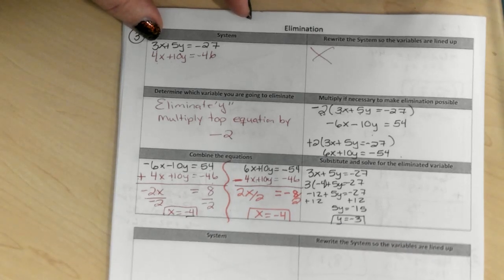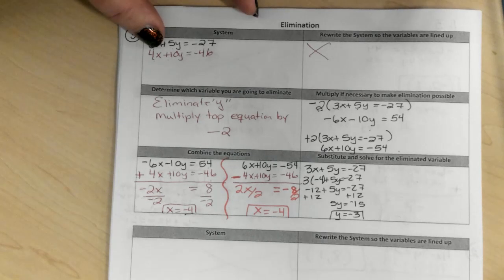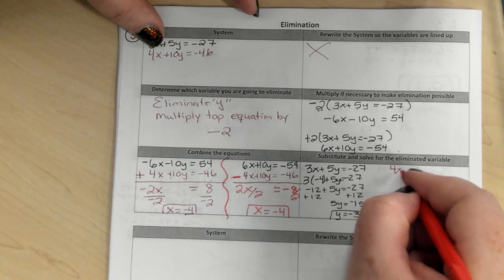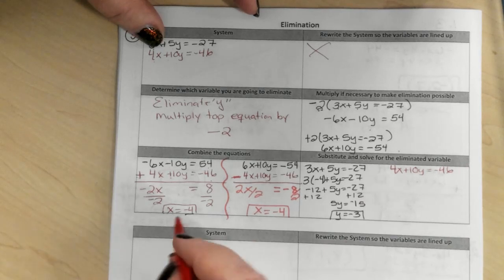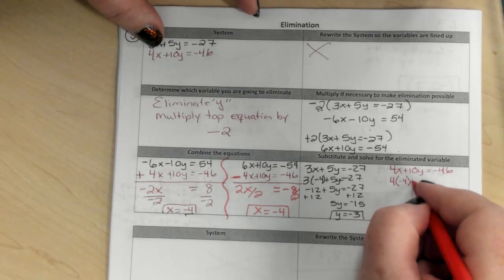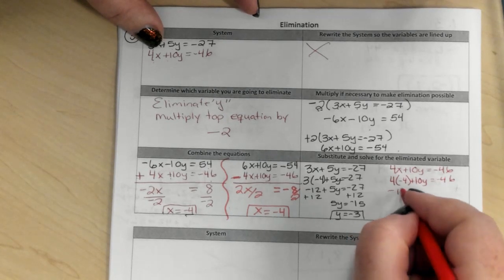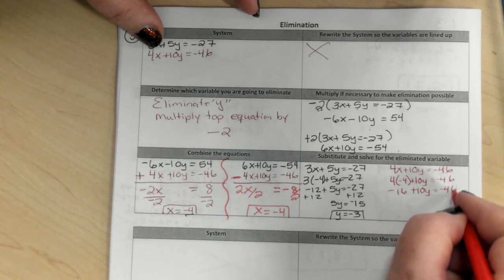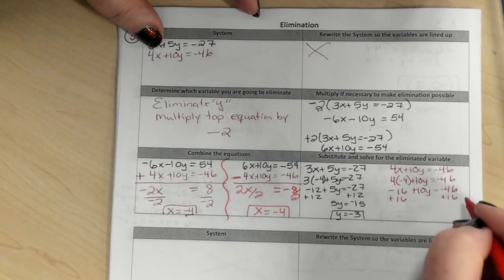So let me show you, if I would have chosen the other equation, would I have gotten the same answer? 4x plus 10y equals negative 46. Let's put our negative 4 in. 4 times negative 4 equals negative 46. That's negative 16. Add 16 to both sides because it's a negative. How do you get rid of a negative? Do the opposite.